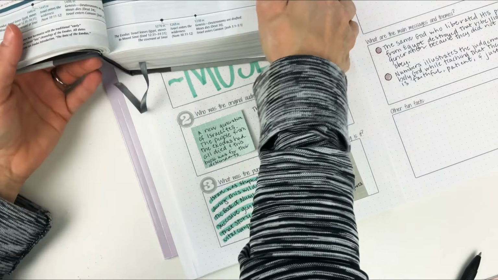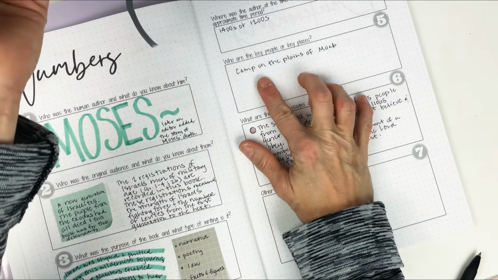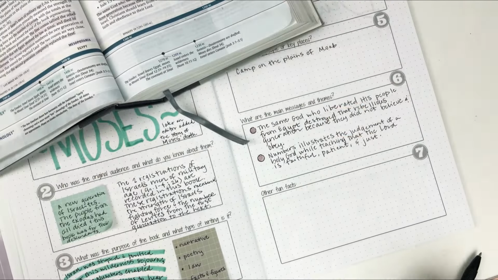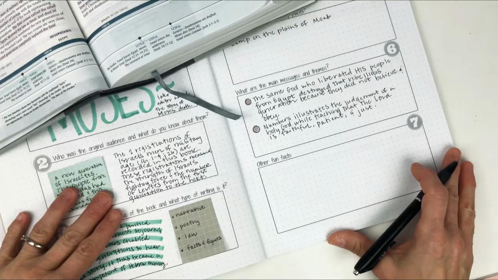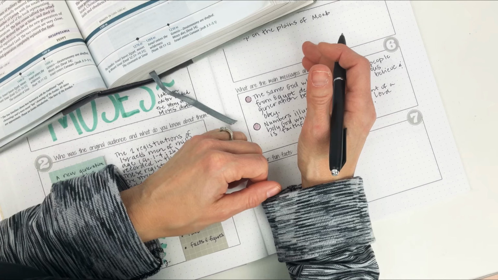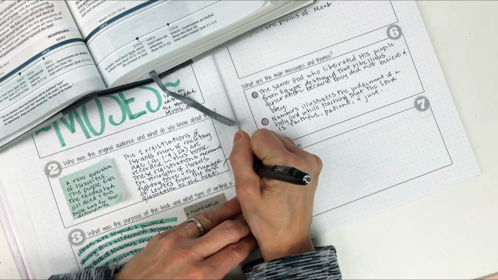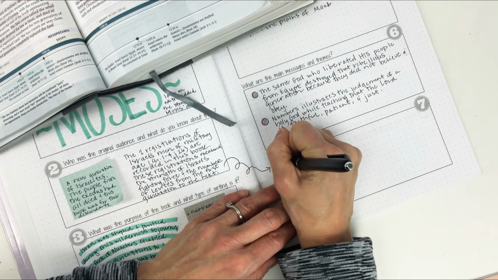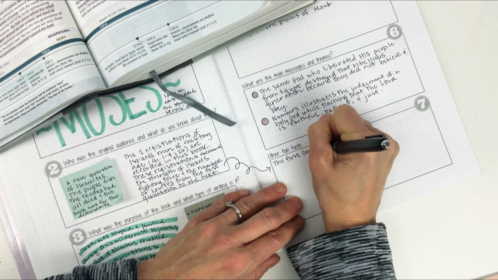All right. Now we've got, who are the key people and key places? Camp on the plains of Moab. Other fun facts. There was a census. So this registration is a census. I'm going to put a little arrow here and say the first census.